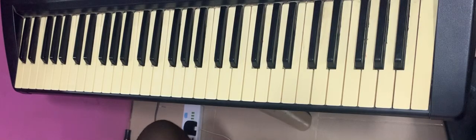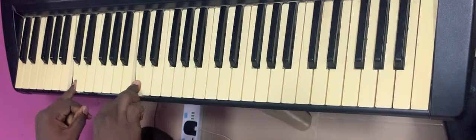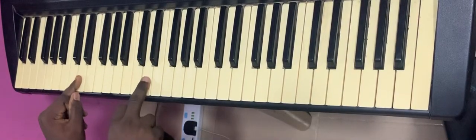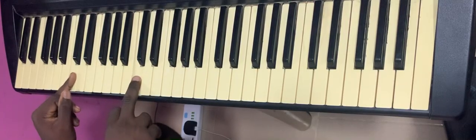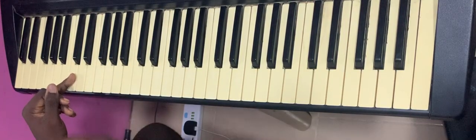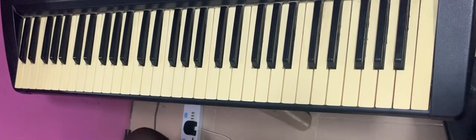You can also call a tone a whole step. So when you hear a whole step, it is just the same thing. If I'm here and I want to move a whole step, it's just 1, 2. If I want to move a half step, it is the same as the semitone, which is 1. So that is how it works.